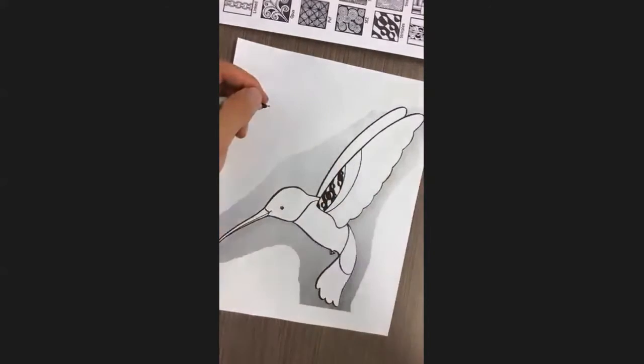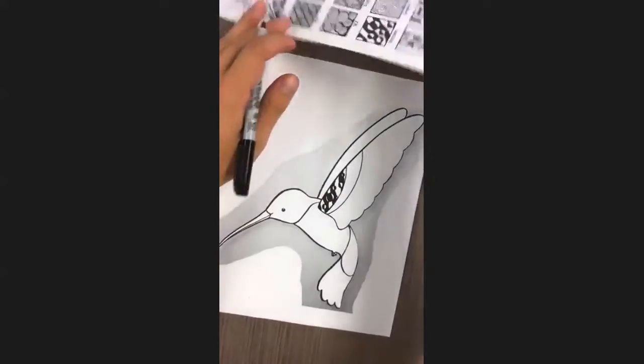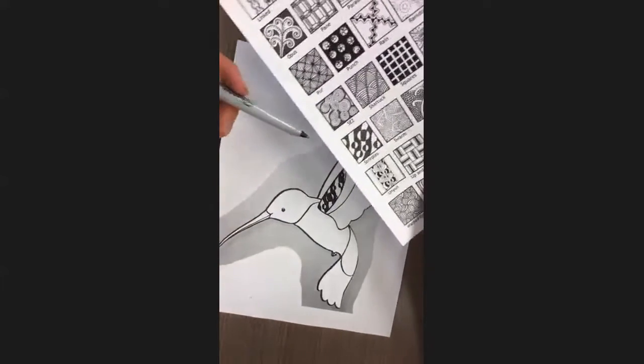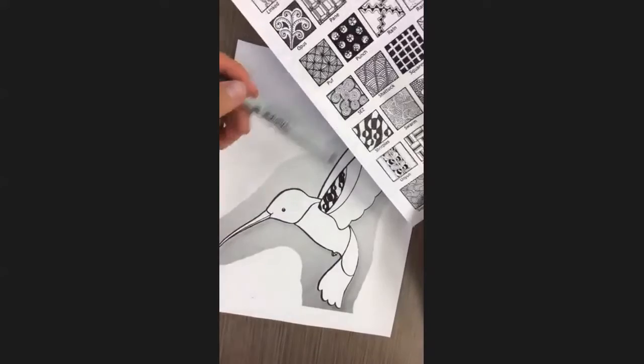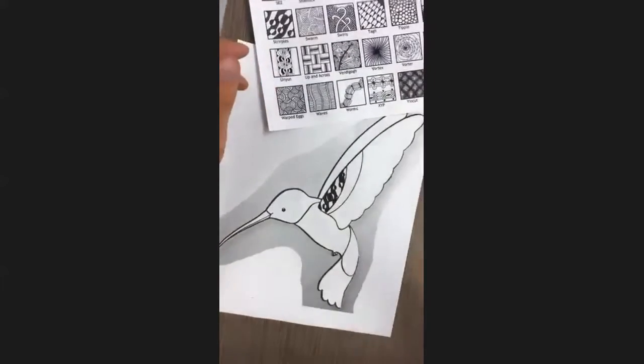Okay, so we got your first design. Remember, we start with stipples. You guys see it? We got some stipples down. Looks pretty cool. So next one, let's see.